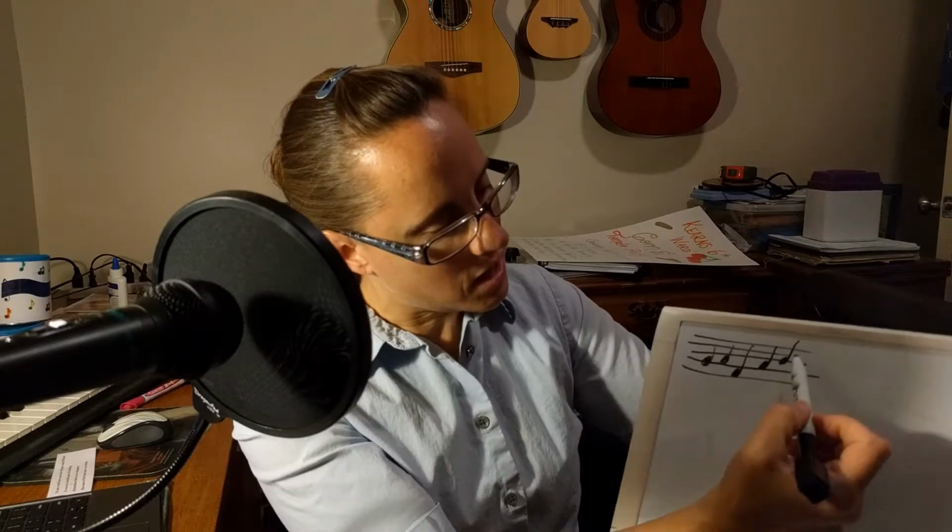A couple others are kind of opposite of each other. We have, for example, a bunch of notes on the staff, all on different lines, and then you're going to have a little mark right there. This little mark is called a slur.